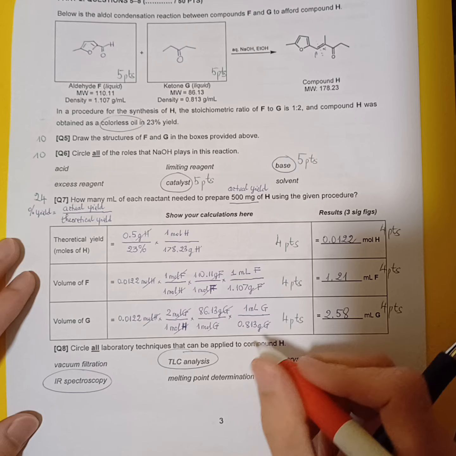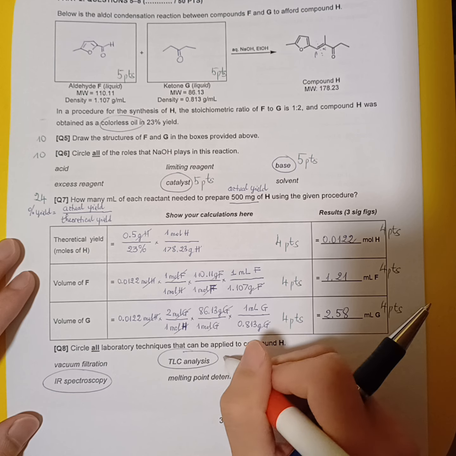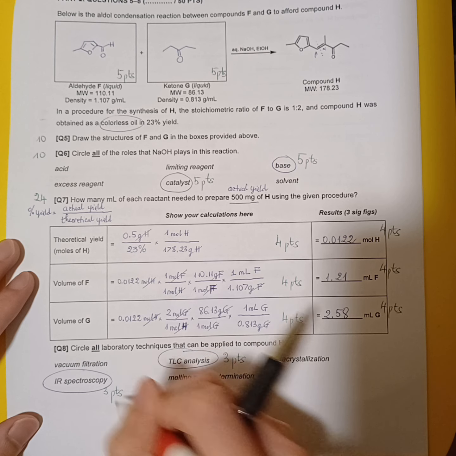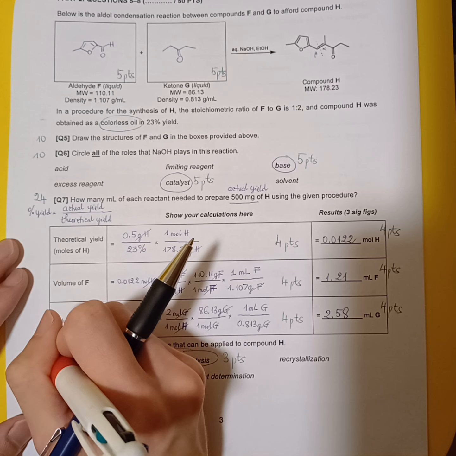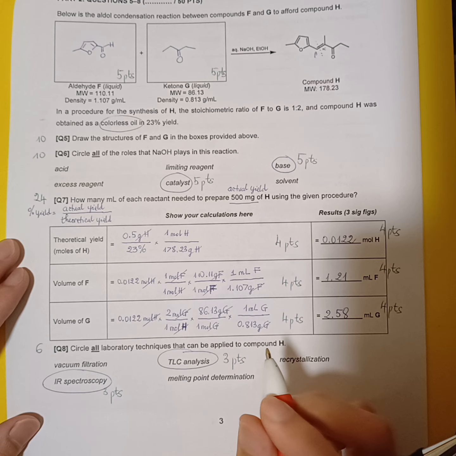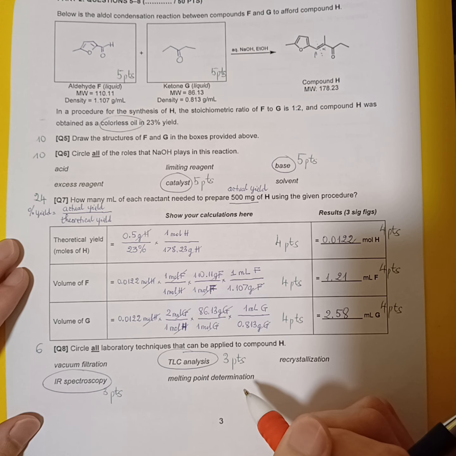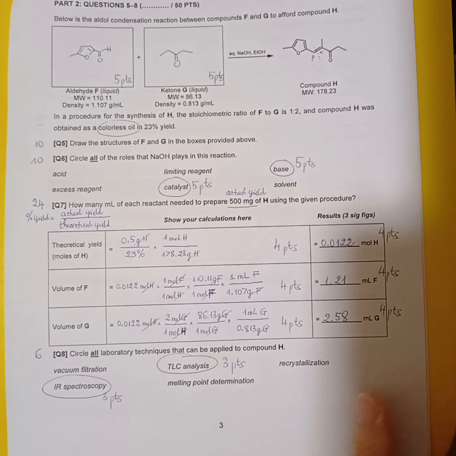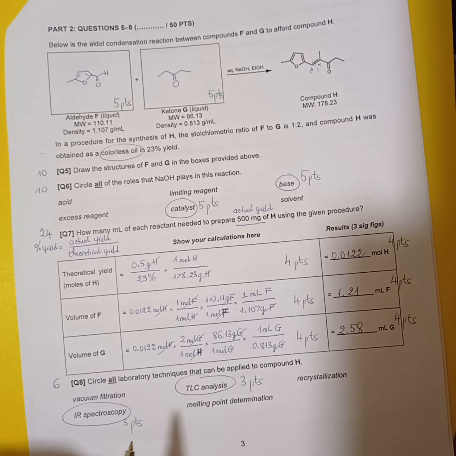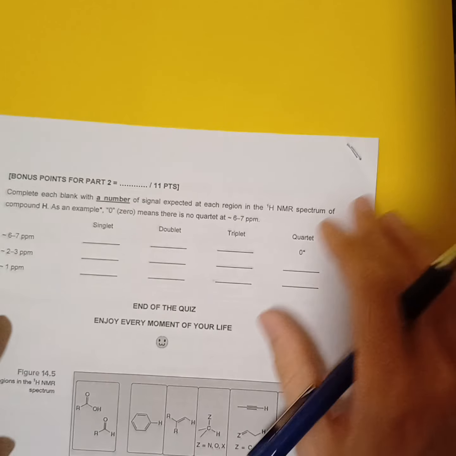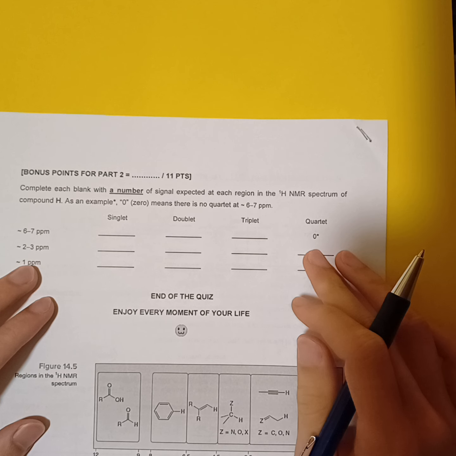Each correct choice has 3 points. Maximum point is 6. If you choose at least one of the other choices, you will lose 2 points. Okay, so the maximum total points for part 2 is 50. Now this is a bonus point.